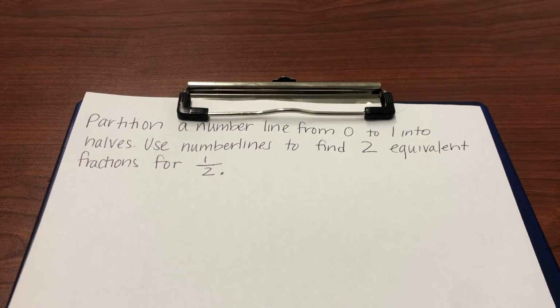This week's scholars have been working on figuring out equivalent fractions through multiple ways: fraction tiles, visual models, multiplication, division, and number lines. Scholars really struggle to figure out how to make an equivalent fraction on the number line. I'm going to show you what we do to think about this so you can support your scholars at home.